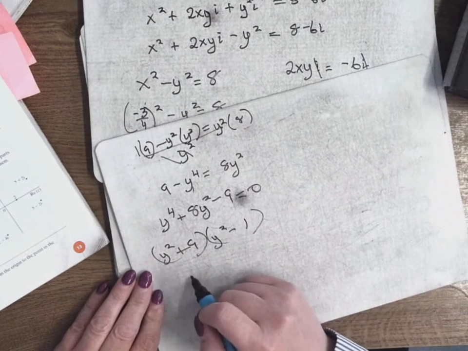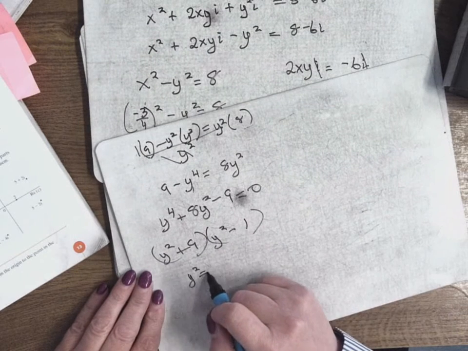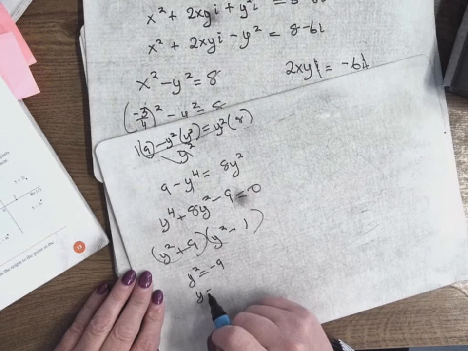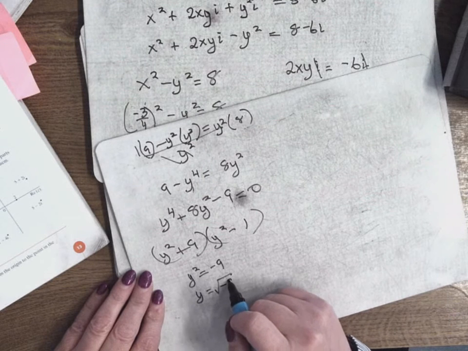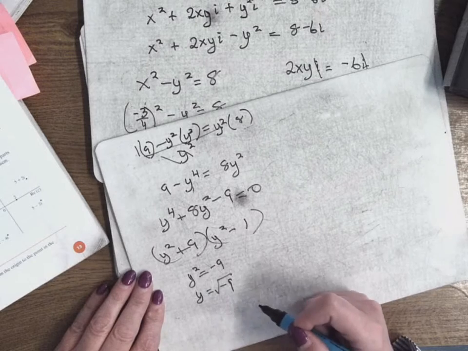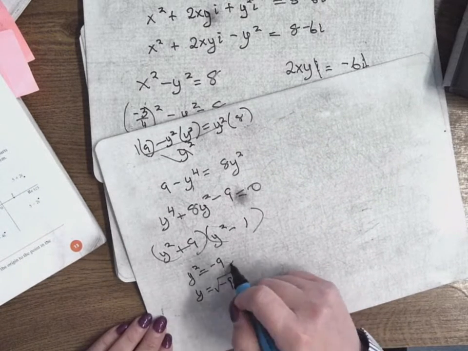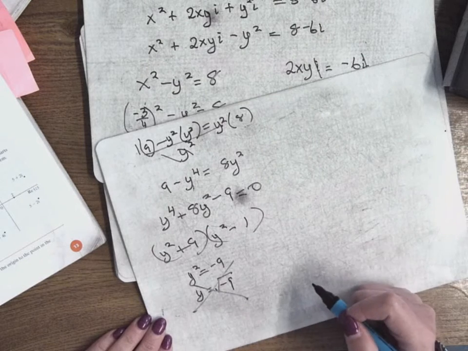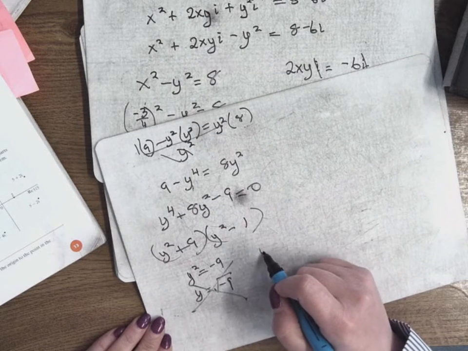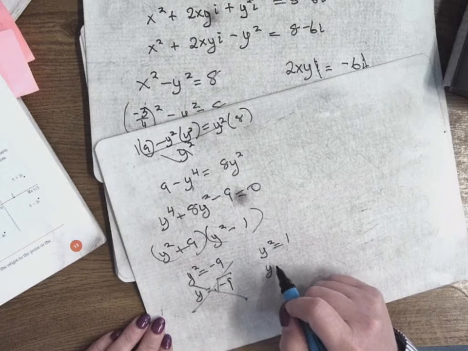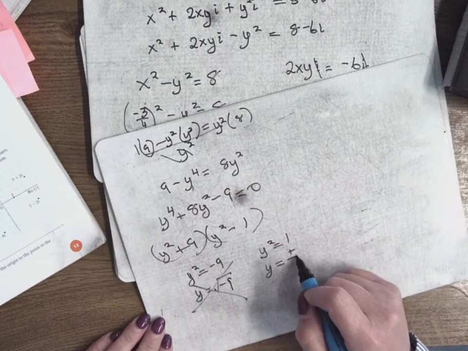So you'll get y squared is equal to minus 9. That's not an answer because you can't get the square root of minus 9. It doesn't exist. And it said x and y are real. I know we're in complex numbers, but it says in the question that x and y are real. That's not a real number. And then you get y squared equals 1. So that means y is equal to plus 1 or minus 1.